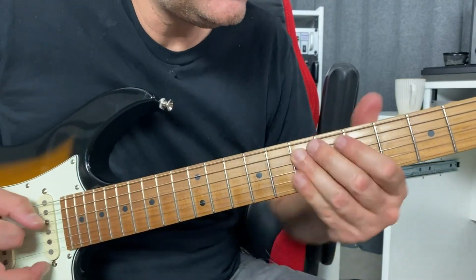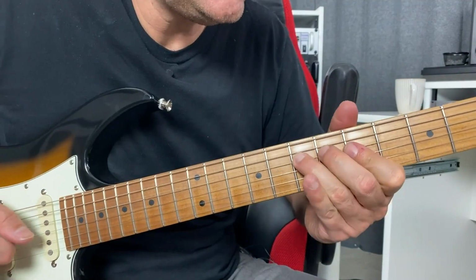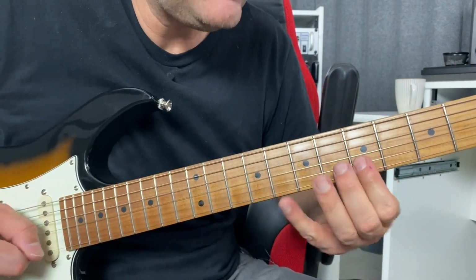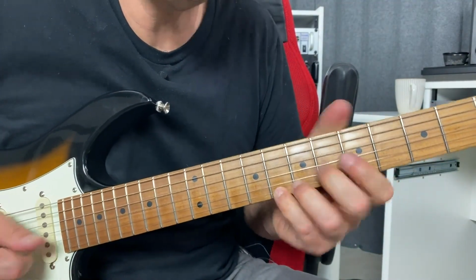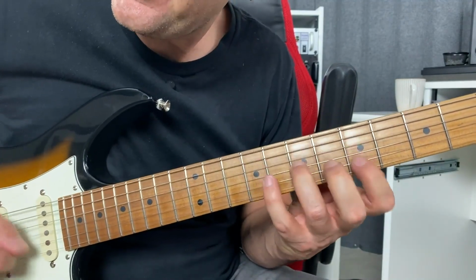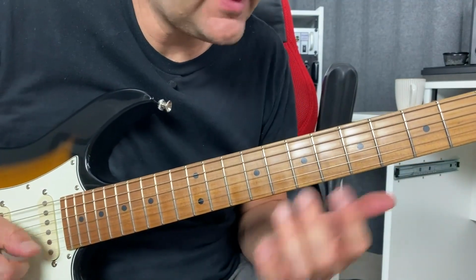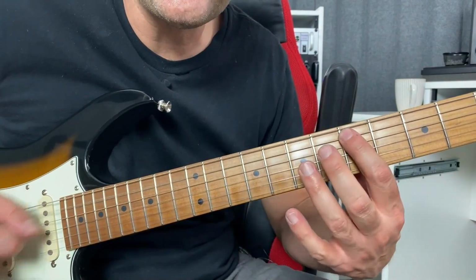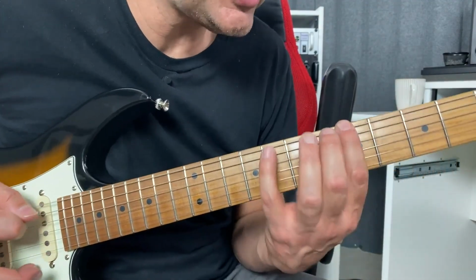next string 7, next one 5, 7, next one 5, next one 5, next one 8, next one 5, next one 8. It looks kind of like a minor pentatonic scale, right? Except that you are not having the perfect 4th here. So that's your arpeggio shape.